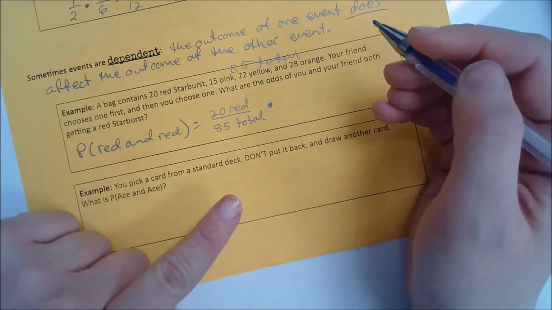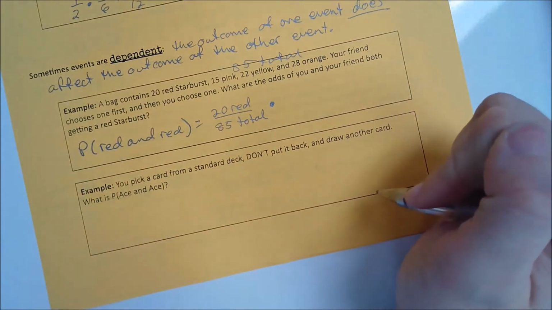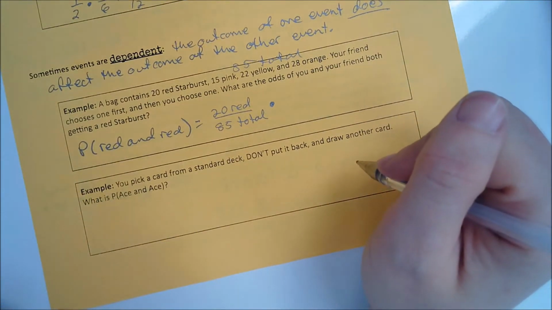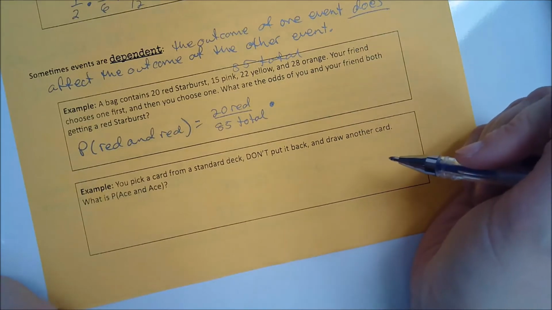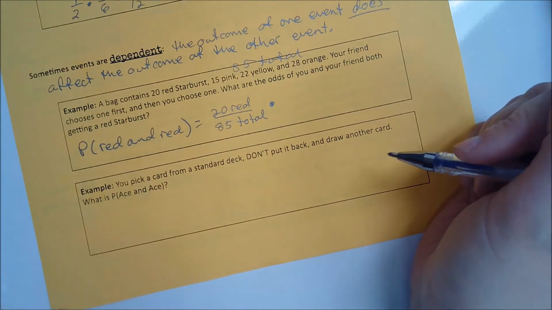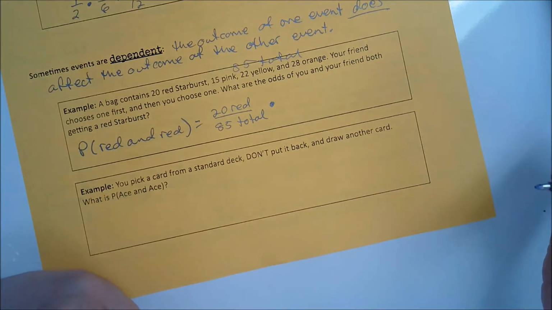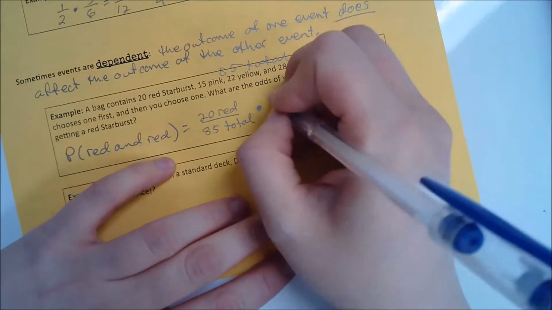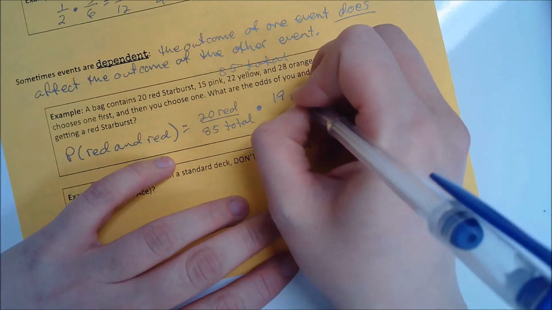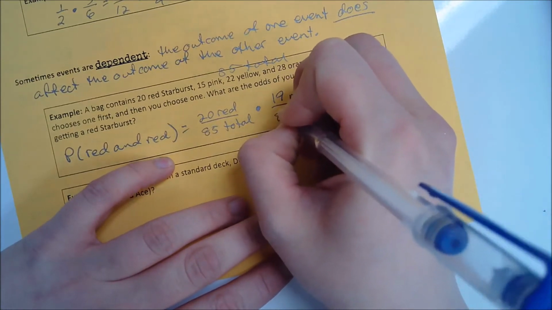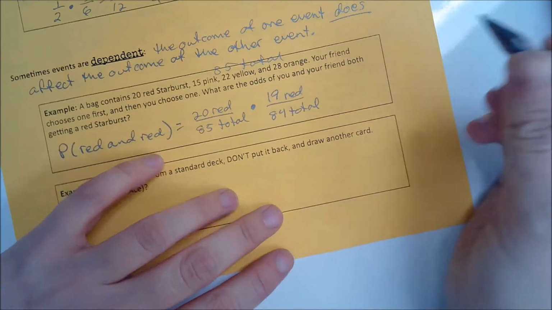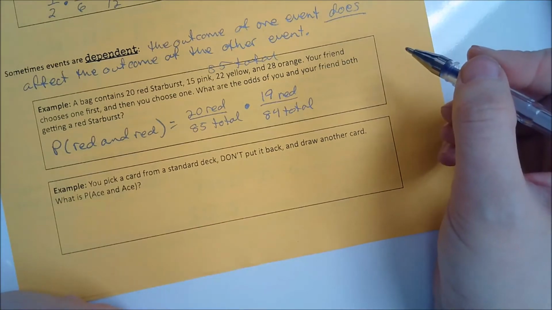Times, now think about it. Your friend took that red Starburst, they hope, and they're sure as heck not going to give it to you, and they're not going to put it back in that bag, because why would you ever give up a red Starburst if you had one, right? So by the time you get to choose, you only have 19 red ones left out of 84 total Starburst, because your friend took one.